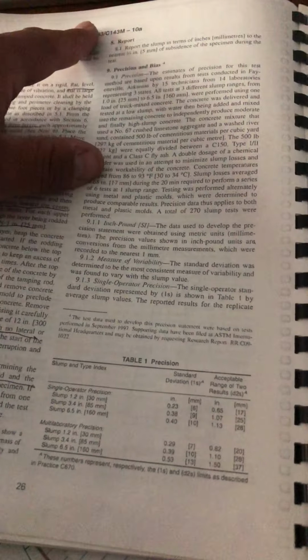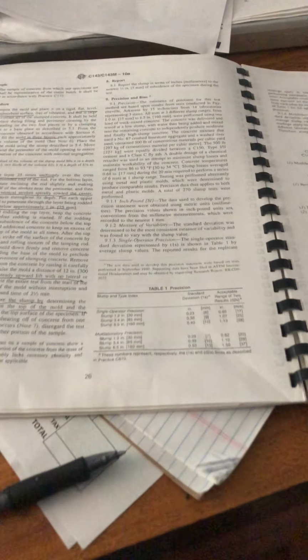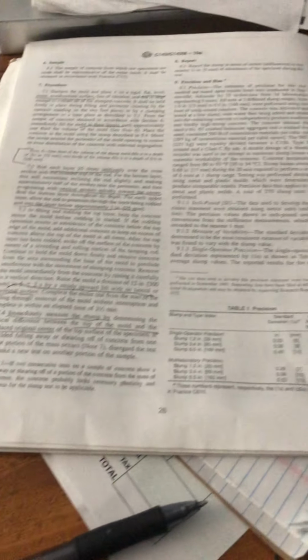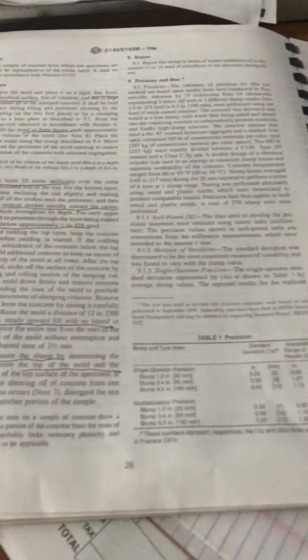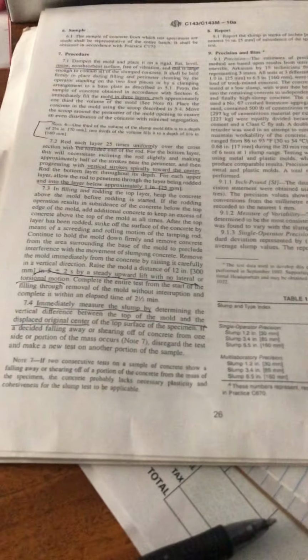Don't worry about reporting it. Don't worry about precision and bias. Don't worry about keywords. But that is how you read an ASTM in the book. Lots of information in here, but don't let it scare you. A lot of it is more information than you need. Just focus on the important stuff.